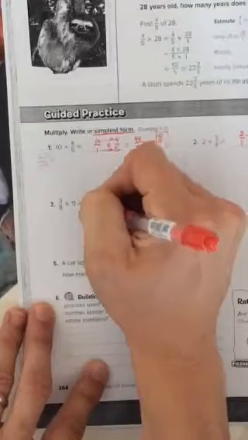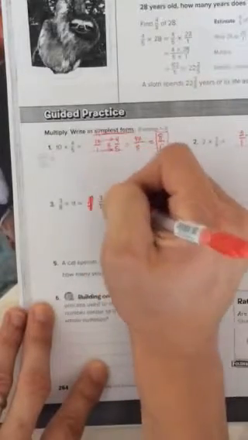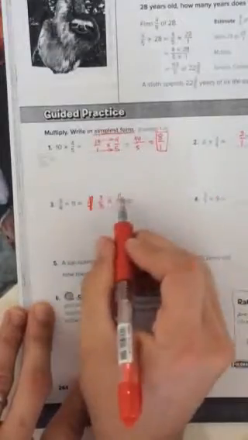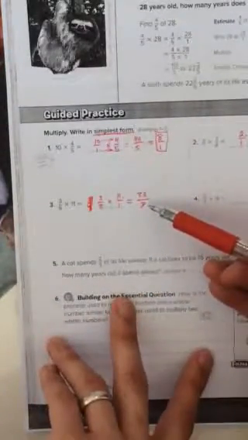Okay, this one. 3/8. Oops. 3/8 times 11 over 1 equals, multiply straight across, that's 33 over 8 times 1 is 8. That's the simplest form because there's not a number that divides 8 and 33. So that is the simplest form.